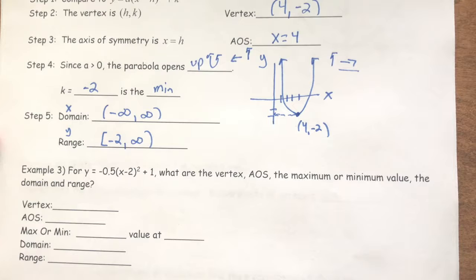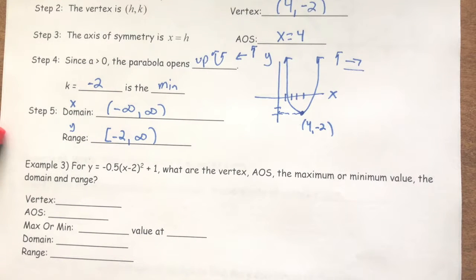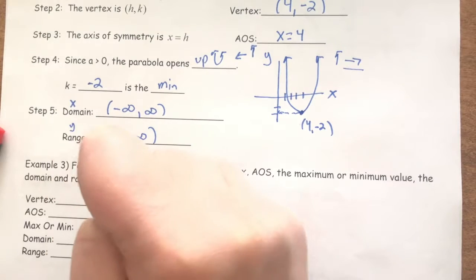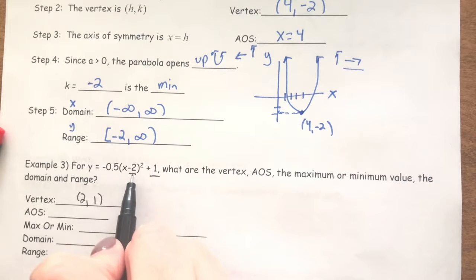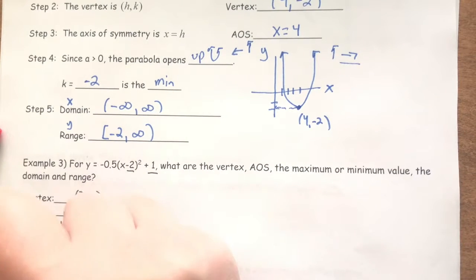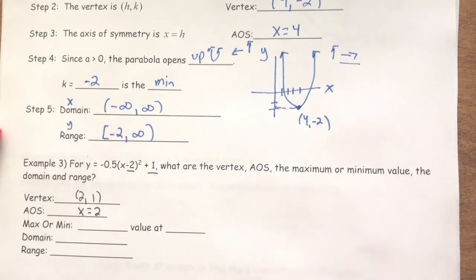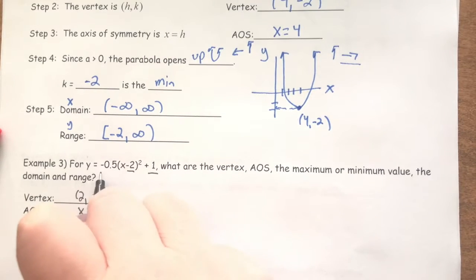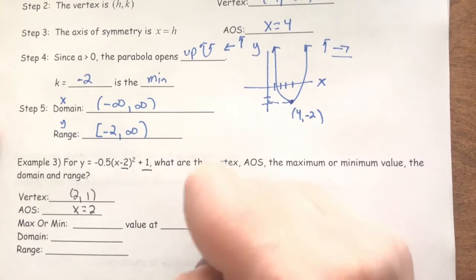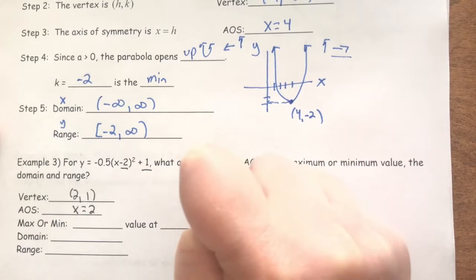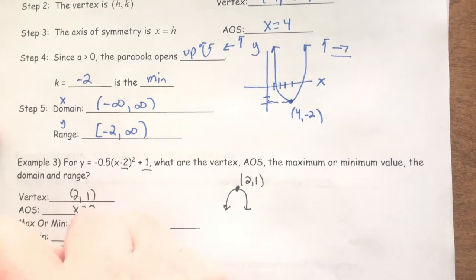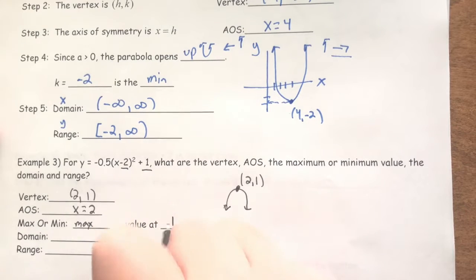For y equals -0.5 times (x minus 2) squared plus 1, what are the vertex, axis of symmetry, the maximum or minimum value, and the domain and range? So it's in vertex form. So we see that our vertex is going to be at (2, 1) because the x lies to us. Our axis of symmetry goes to the x coordinate, so it's x equals 2. When I take a look at my graph, I know it's going to open down because my a value is negative, and my vertex would be at (2, 1). So it's going to have a maximum at a height of 1.